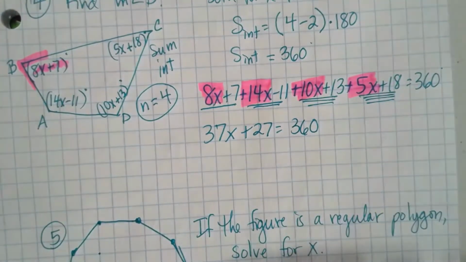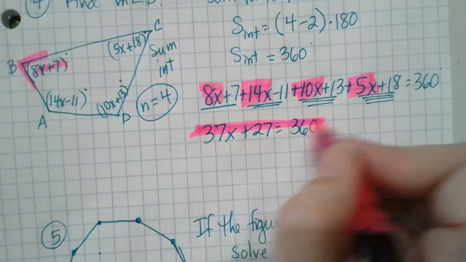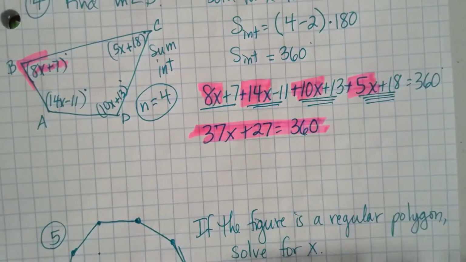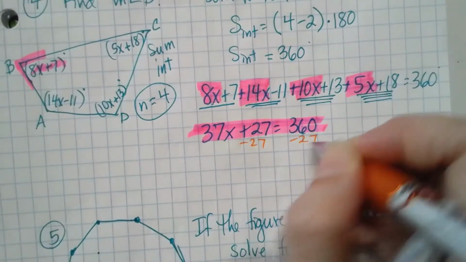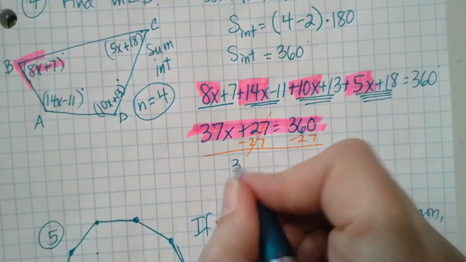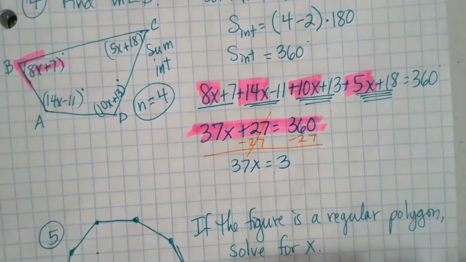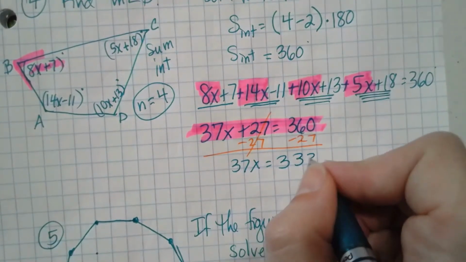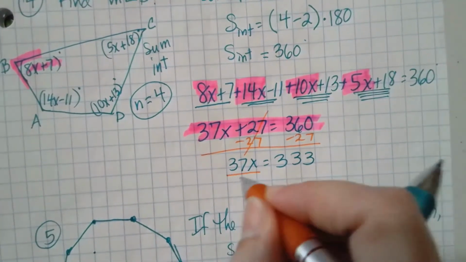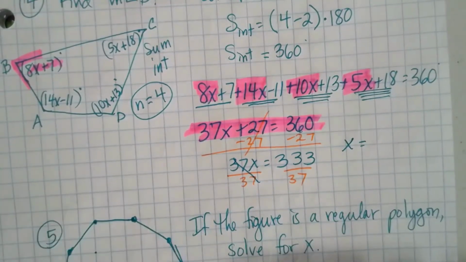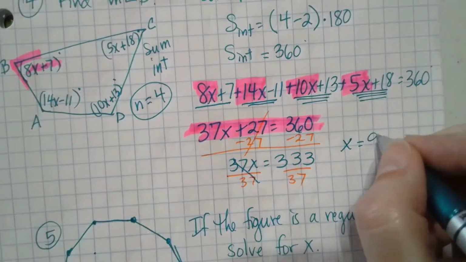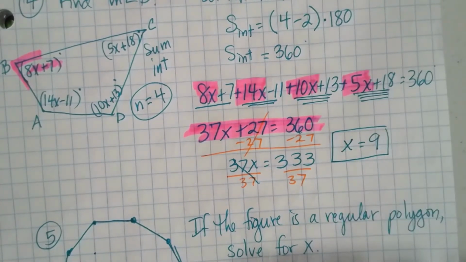Okay, so again, this can go into your equation solver if you'd like, or we could just do our little 2-step equation quickly. Take away 27 from both sides. 37x equals 360 take away 27, which is 333. Divide by the 37. So x equals 333 divided by 37 is 9. X equals 9. We're like, woo, look at all that work we did.